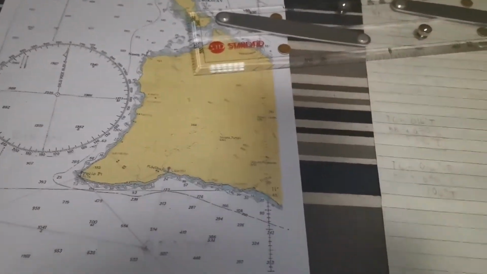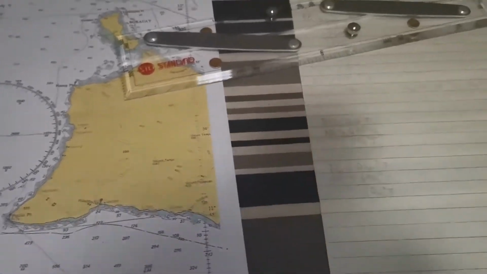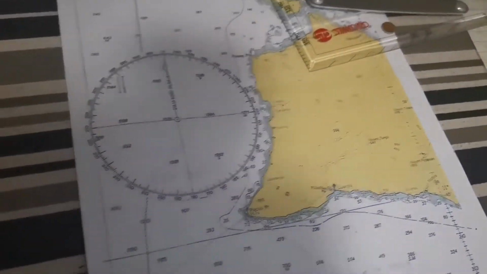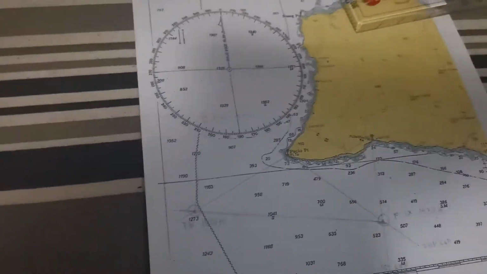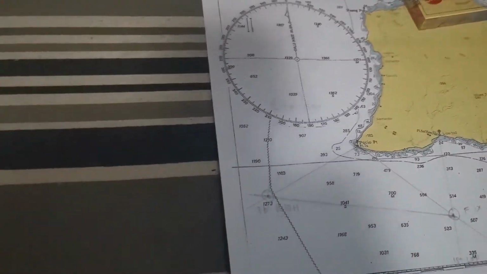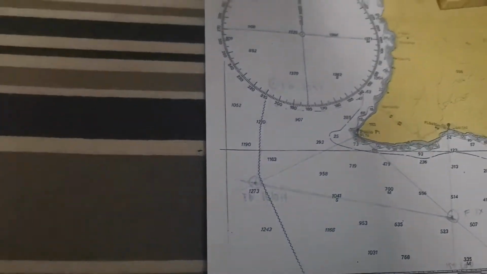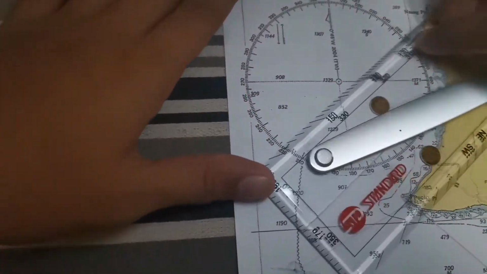Again. So let's find 106 in our compass rose. So 106.